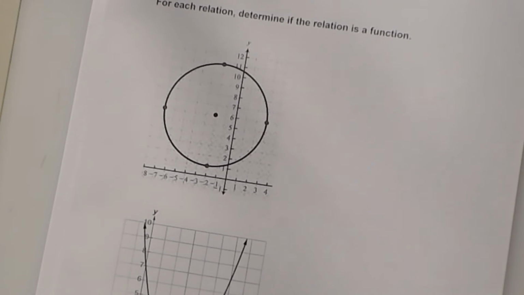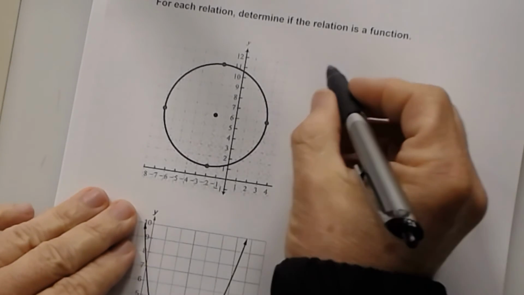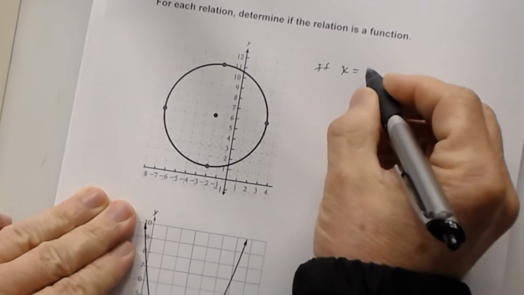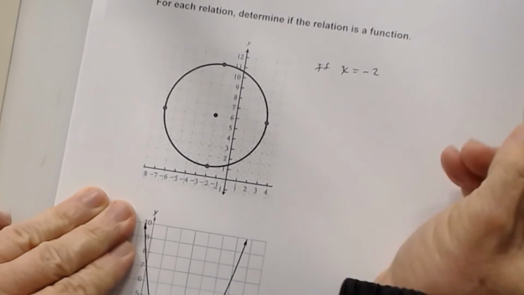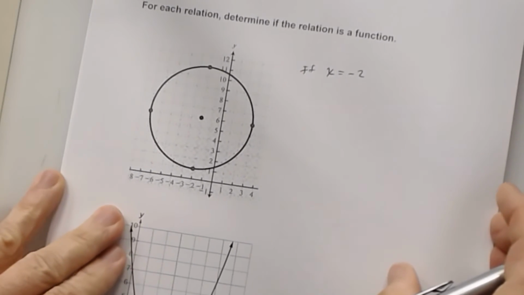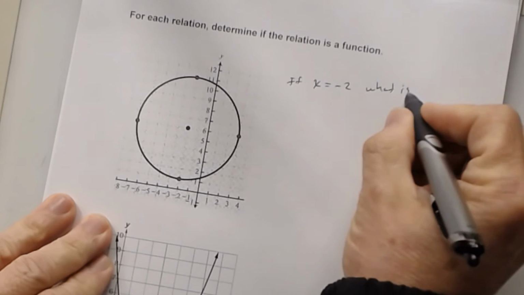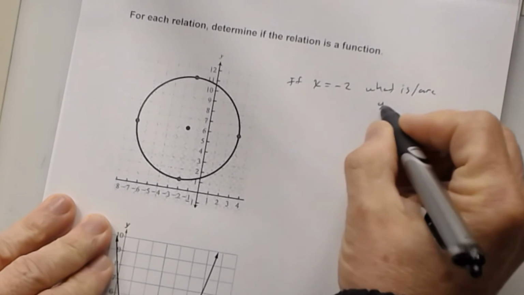Okay, so let's talk about the idea of function with regards to the graph. Listen carefully. If I asked you, if x is, let's say, -2, what is or are the y values?